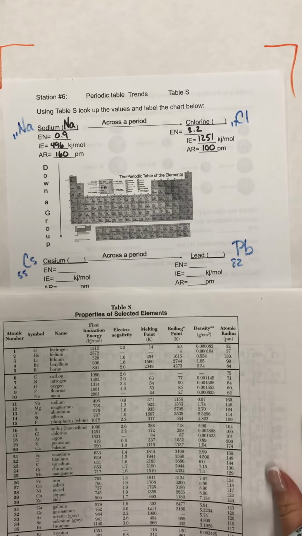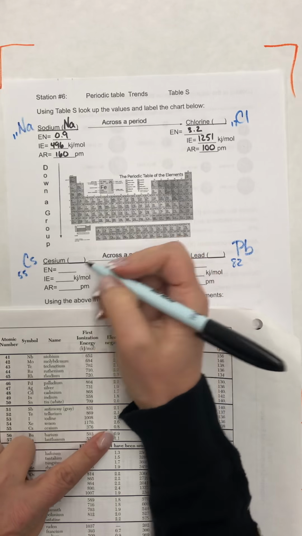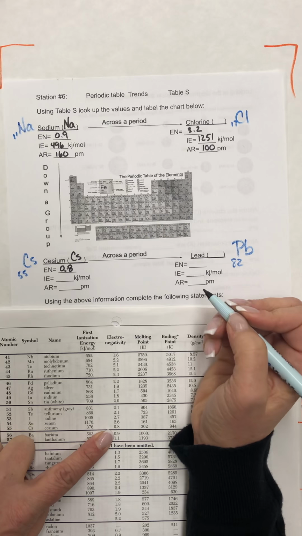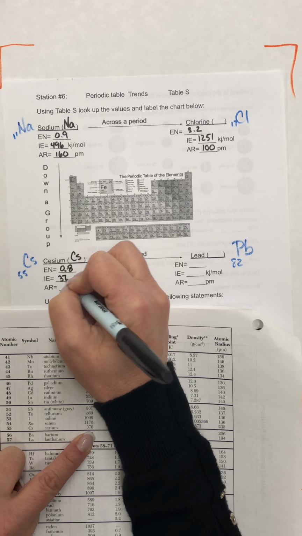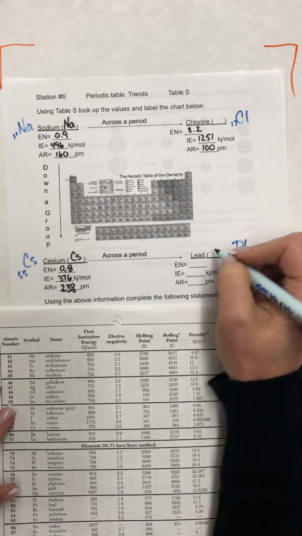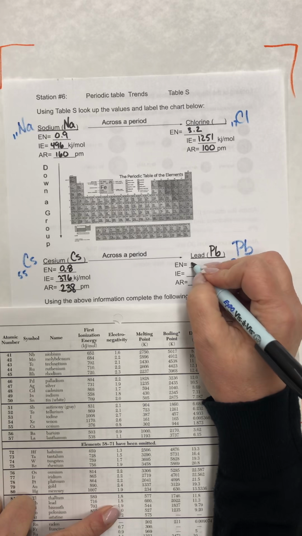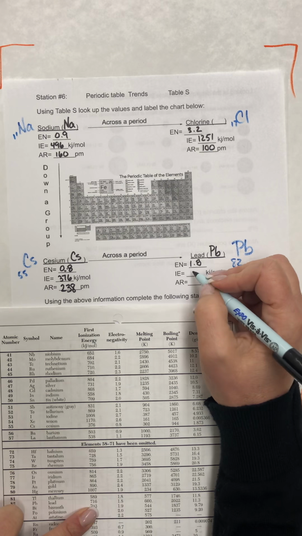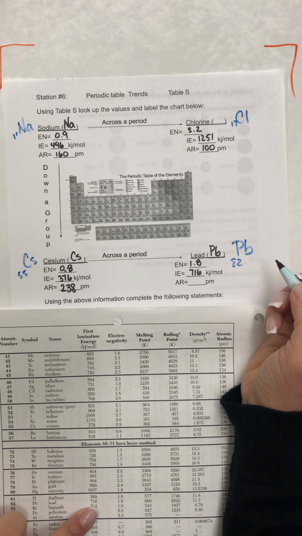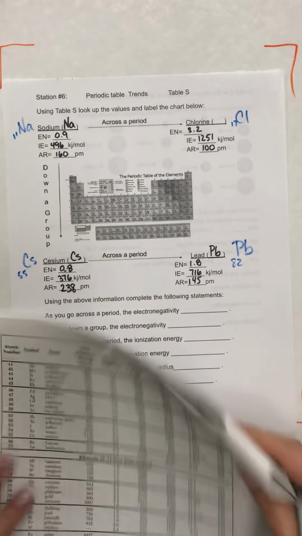So as I go across a period, actually I will do that at the end. Let's do cesium, which is number 55. Cesium has an electronegativity of 0.8. Cs is the symbol. Ionization energy of 376, and an atomic radius of 238 picometers. If I look at lead, which is Pb, number 82, the electronegativity is 1.8. Ionization energy is 716 kilojoules per mole, and the atomic radius is 145.